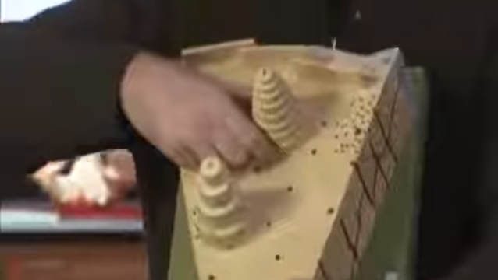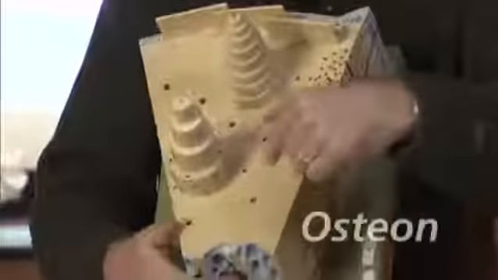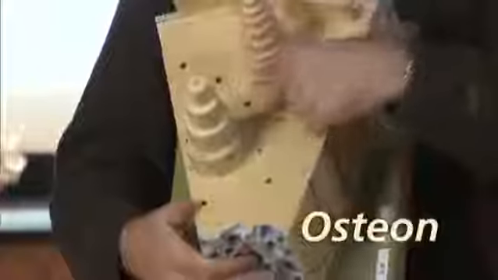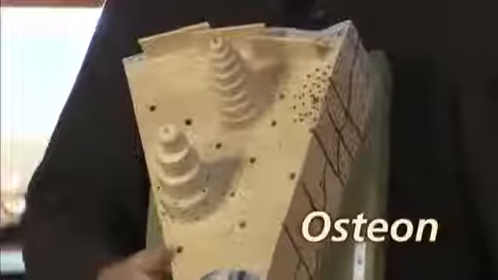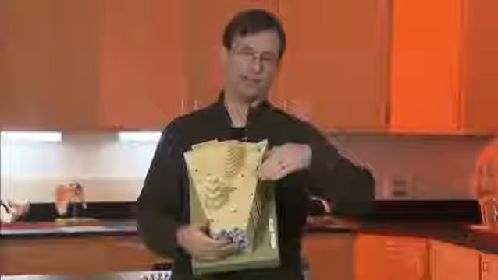If you look at this, you notice there's a big tower here that's been pulled out and a tower here that's been pulled out. There's a repeating unit referred to as an osteon. If you look closely at the surface of this, it looks very much like the cross-section of a tree stump or the cross-section through a tree.